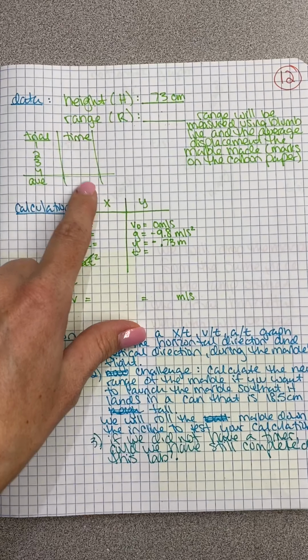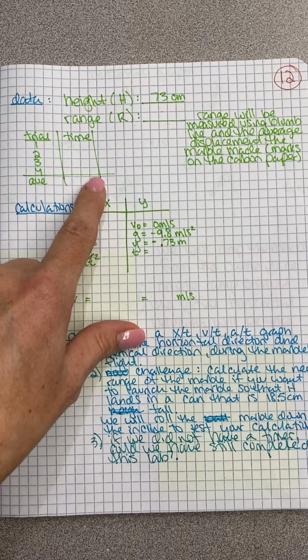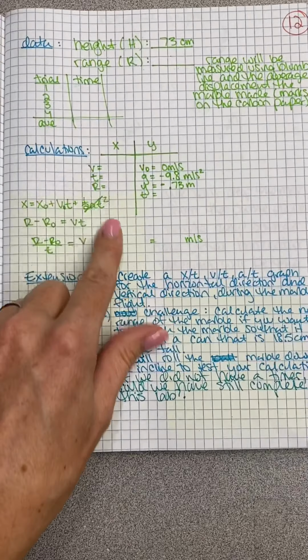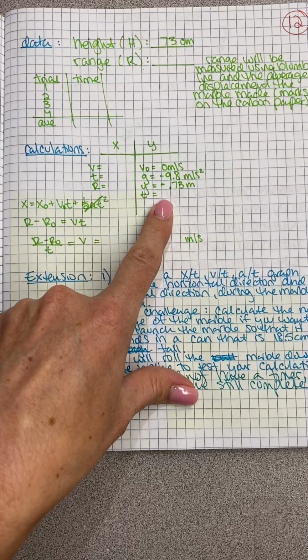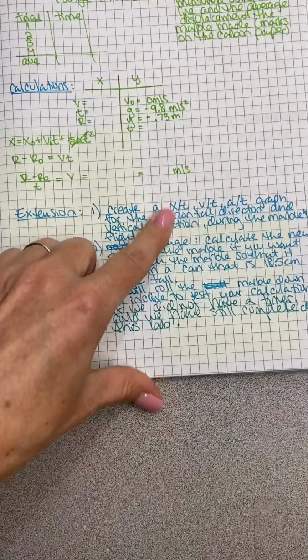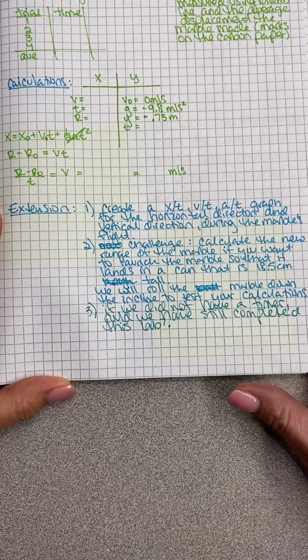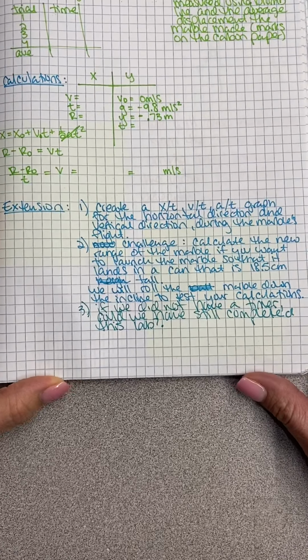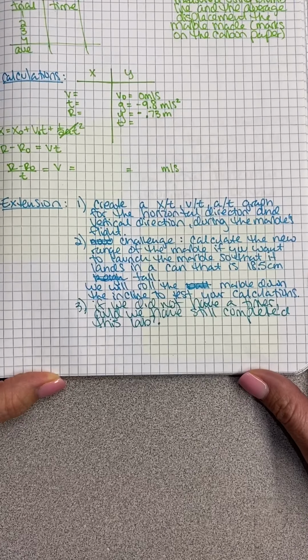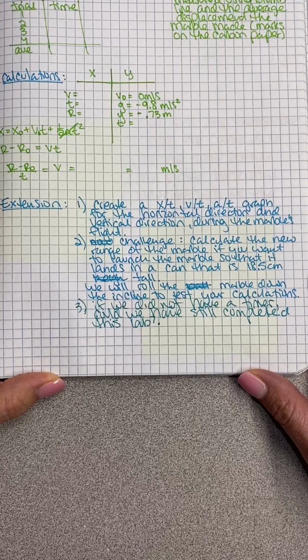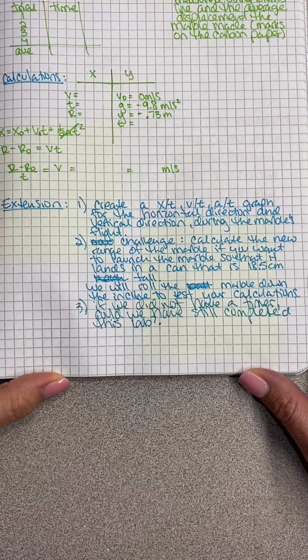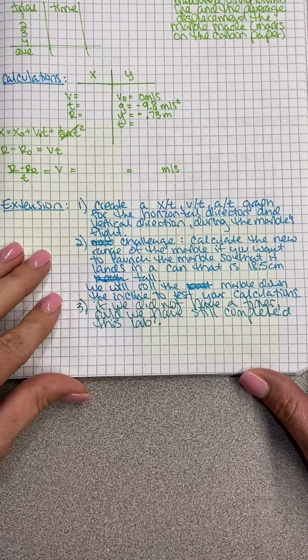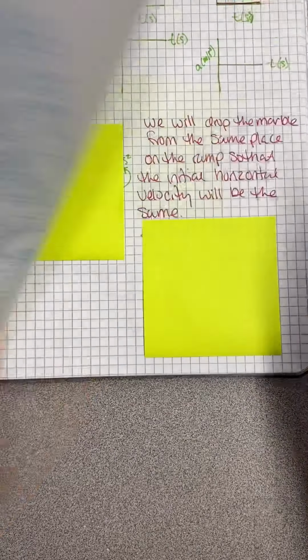I'll get the times for you for tomorrow in class, and we'll do the average, and then we'll set up our X and our Y chart for our horizontal launch, and some of our equations. So I'm going to give you the extension questions now in the hopes that you will read through them and understand or come to class with questions tomorrow on what we should be doing.